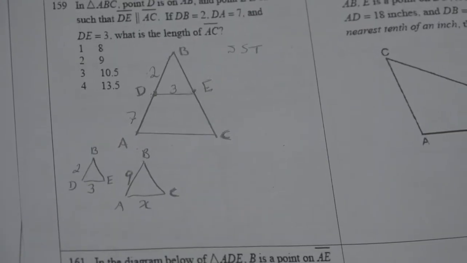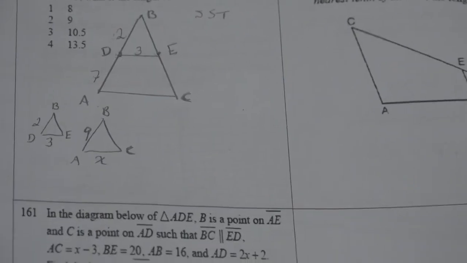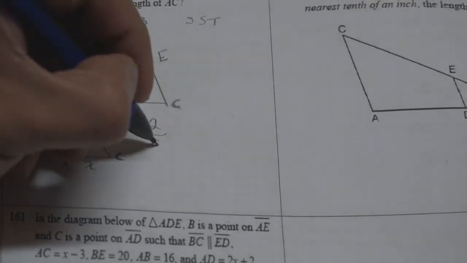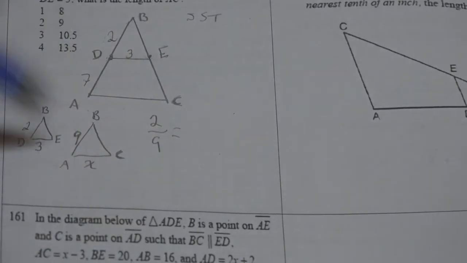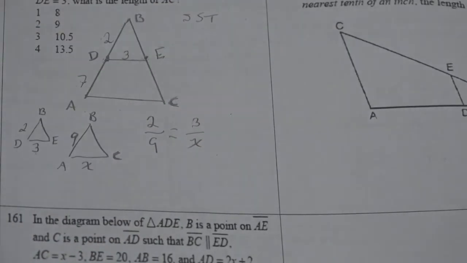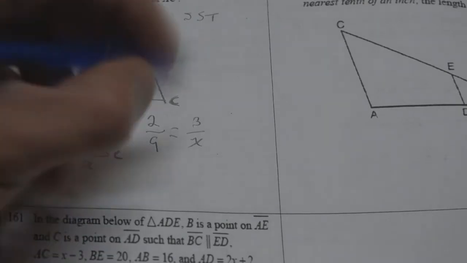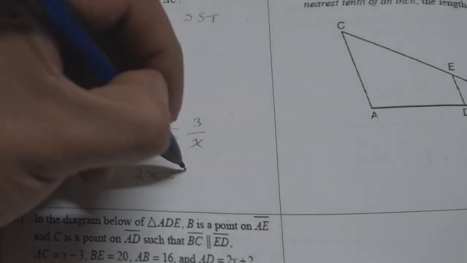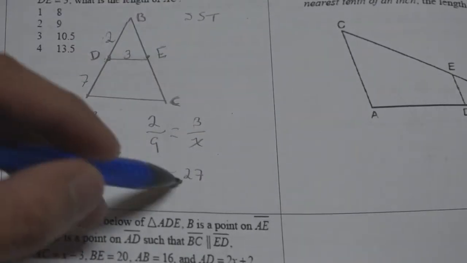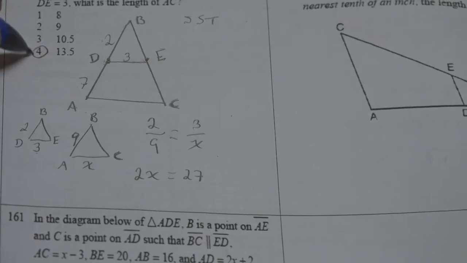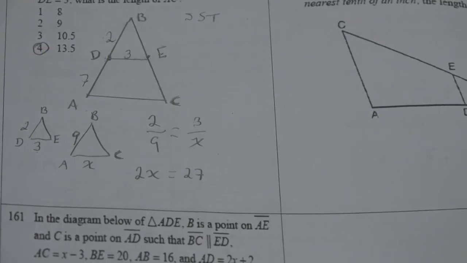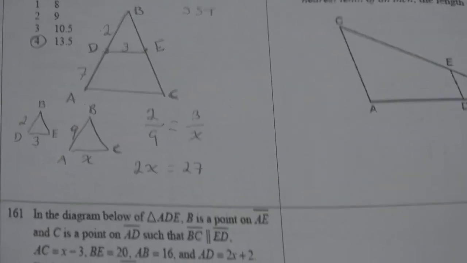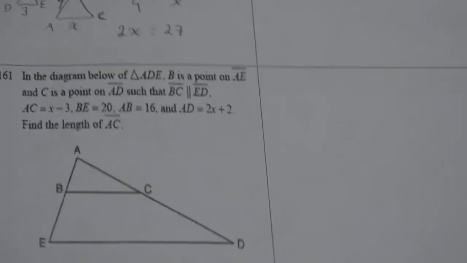All right. So now all we have to do is compare sides with sides. Okay. So let's see. 2 goes to 9. So 2 is to 9 as 3 is to X. All right. So now I cross multiply. So I get 2X equaling 27. I divide by 2 and I get 13.5. Nice. All right, so you know what? I'm not gonna assume anymore because these guys are tricky.